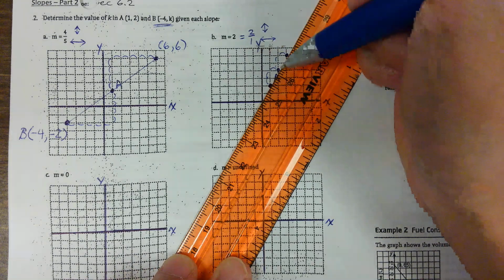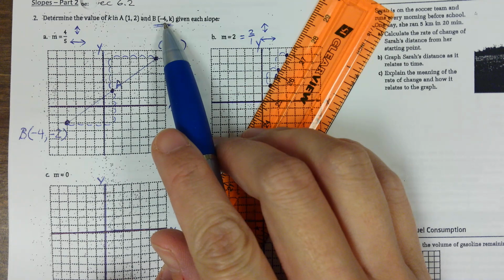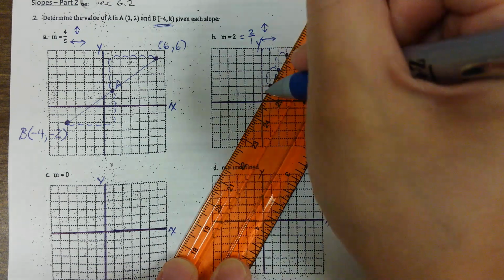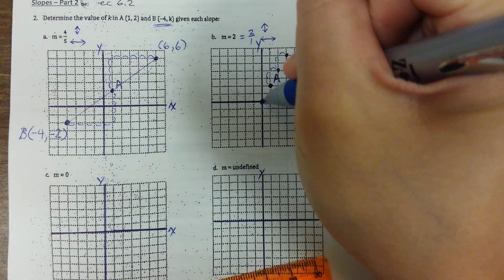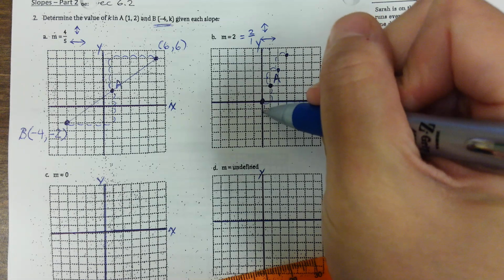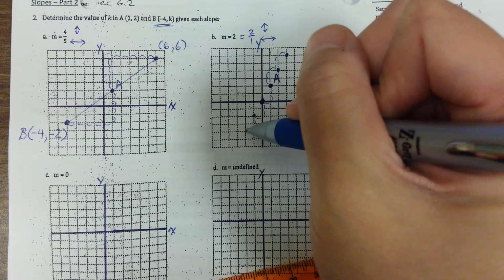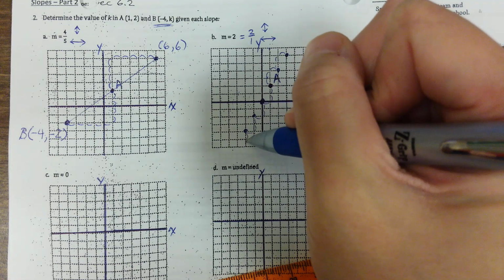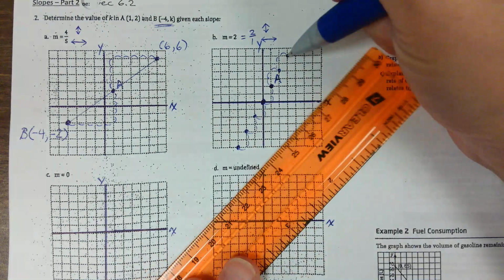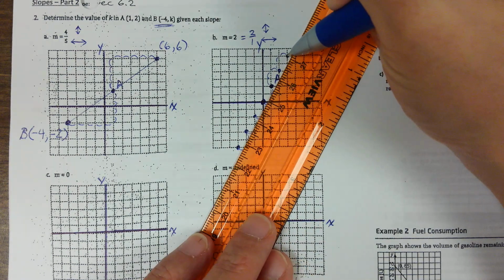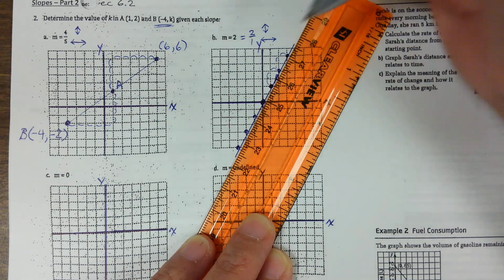Okay. But I don't want this point. I want the point that has an x value of -4. And so I can go the other way. Down 2 to the left 1. Down 2 to the left 1. Down 2 to the left 1. And then down 2 to the left 1. Okay. Remember, all your points should create a straight line because the slope for the whole line is the same.